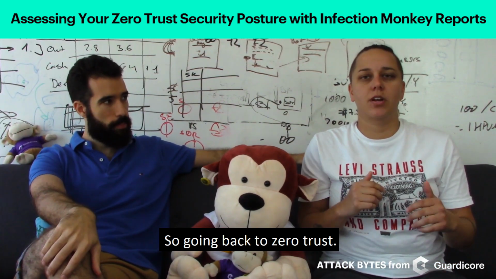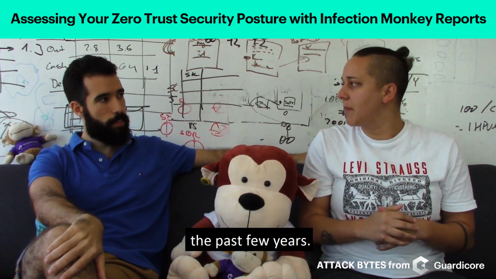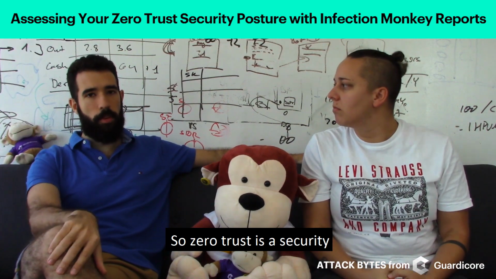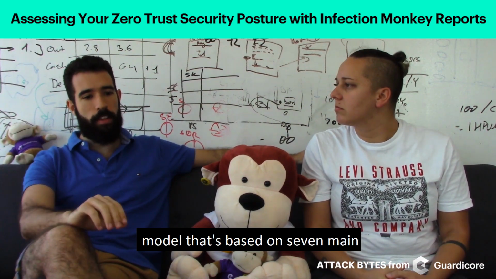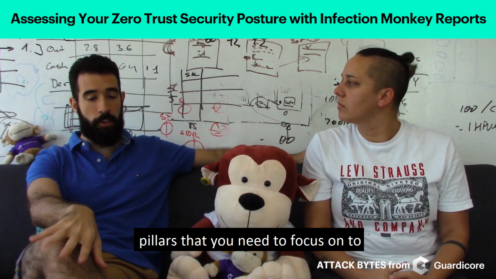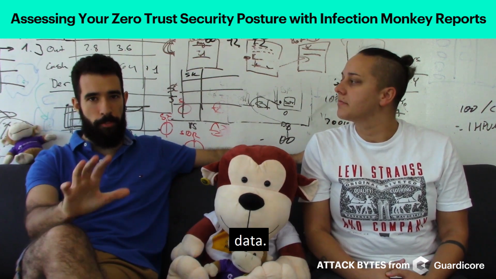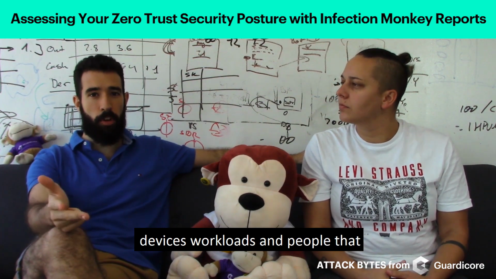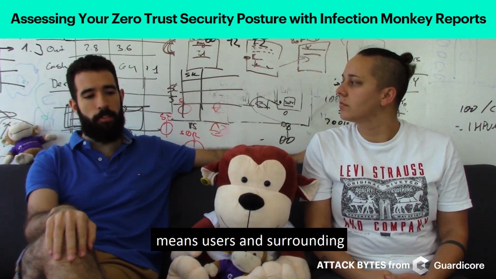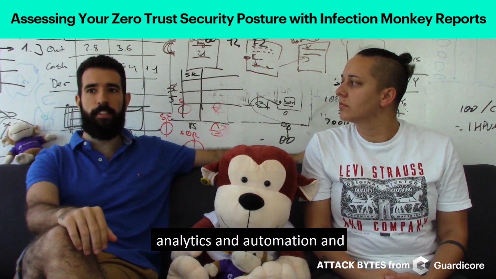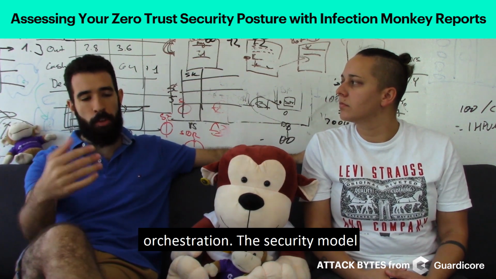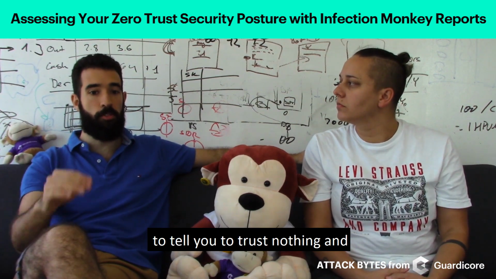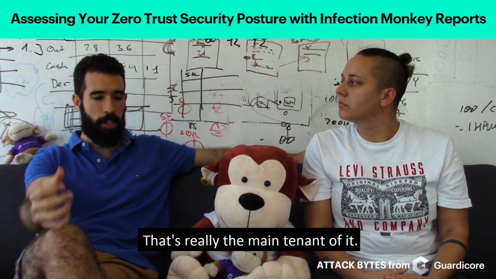So going back to zero trust, it's caught a lot of traction in the past few years, but let's just quickly cover what it's all about. Zero Trust is a security model that's based on 7 main pillars that you need to focus on to protect your network. In the center of it all you have data. We have to protect our data. Surrounding it we have networks, devices, workloads, and people. That means users. And surrounding that we have visibility and analytics and automation and orchestration. The security model basically addresses these main 7 pillars and tries to tell you to trust nothing and verify everything. That's really the main tenet of it.